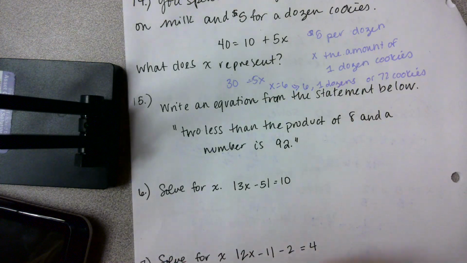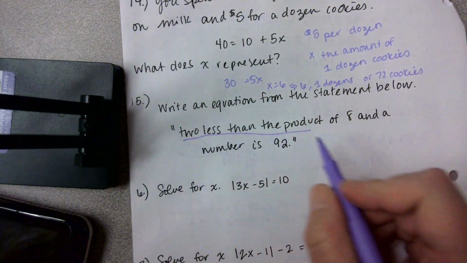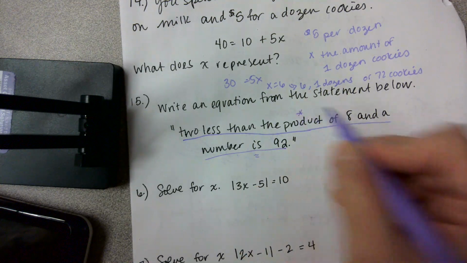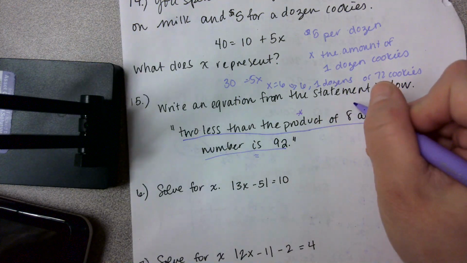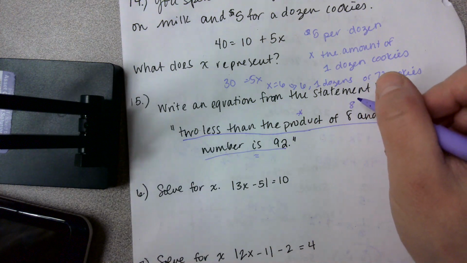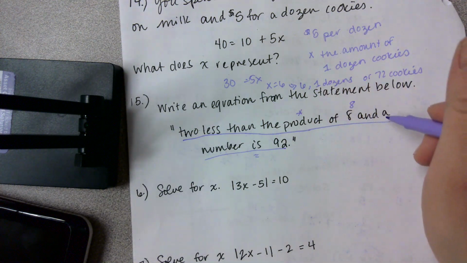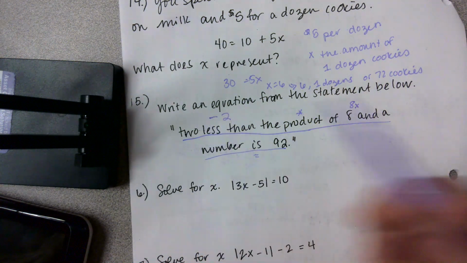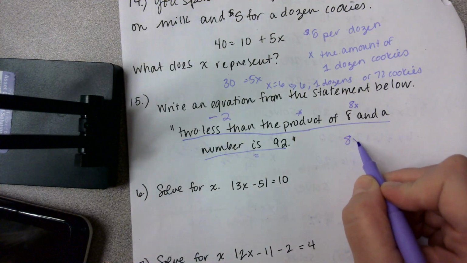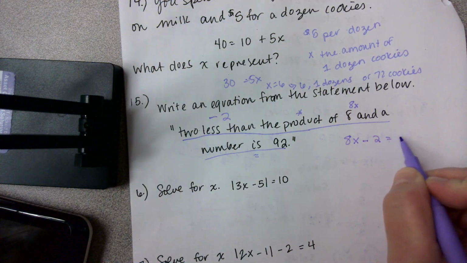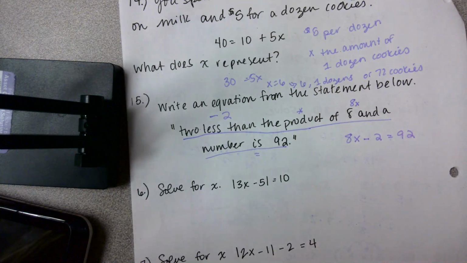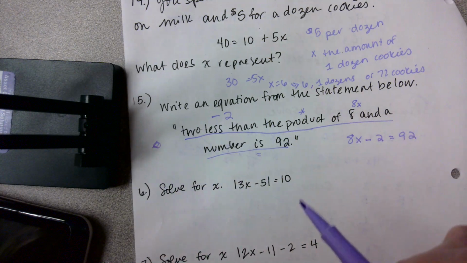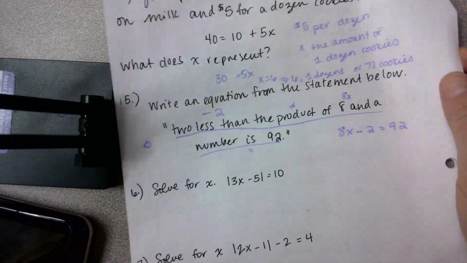Write an equation from the statement below. 2 less than the product of 8 and a number is 92. We know is equals. Product is multiplication. The product of 8 and a number, so we'll say 8x. So 2 less than. Removing 2 from the product of 8x is 92. Don't think less than this sign. If I said you're 2 years less than someone, you'd remove the number 2.